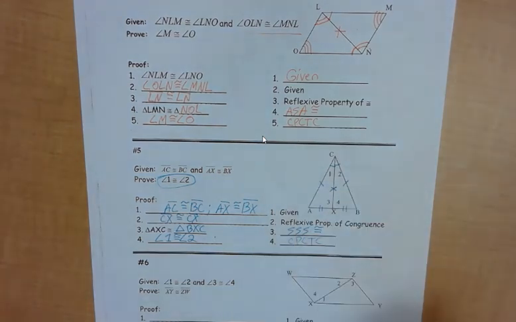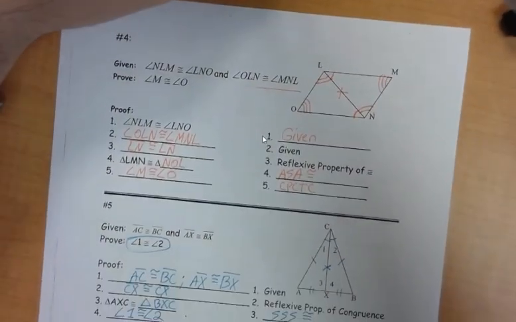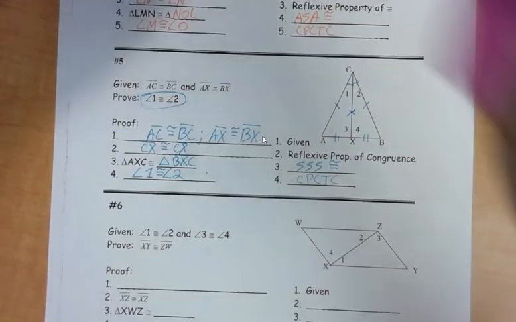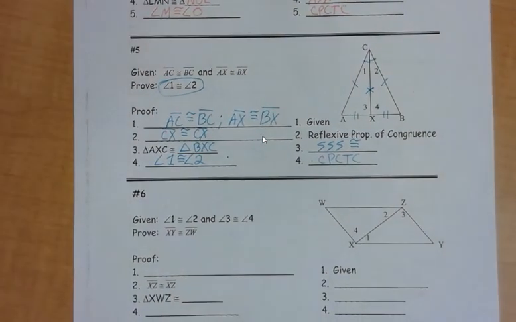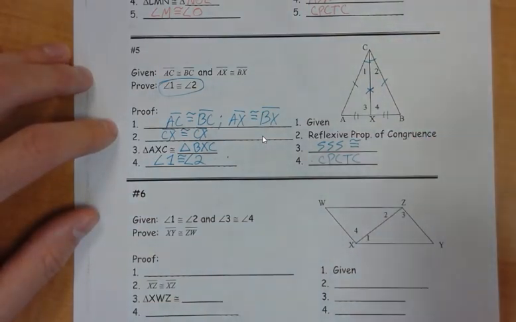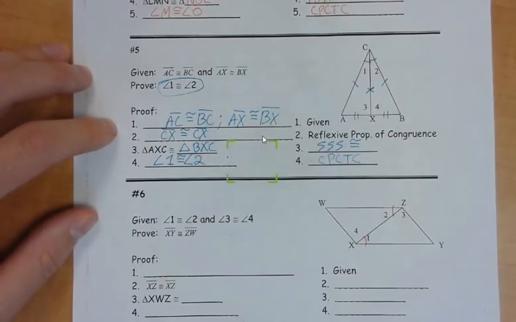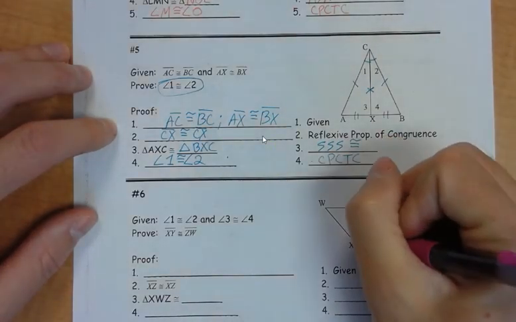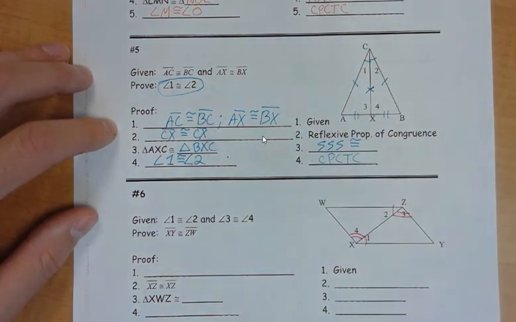And finally, we are on proof number 6. And we can try to adjust this a little bit. So for our last proof, we are given that angle 1 and 2 are the same. So we can go ahead and mark that on our diagram. Angle 1 and angle 2 are the same. We also know that angle 3 and angle 4 are going to be equal. So we can give those two angle markers. Angle 3 and angle 4 get 2 angle markers.